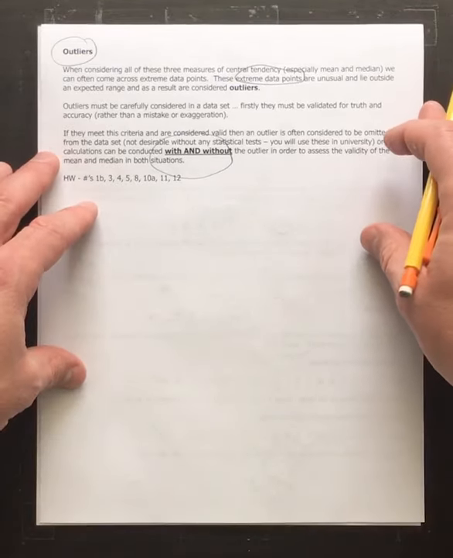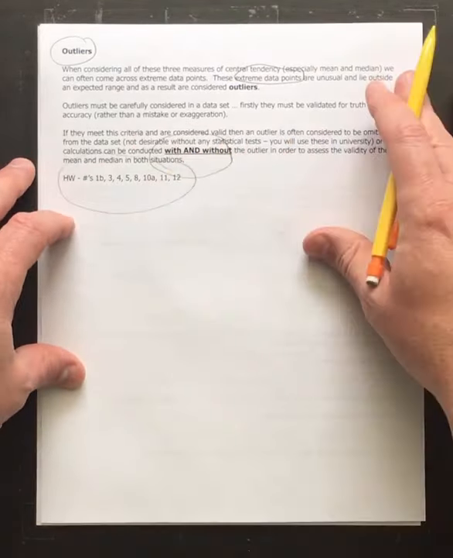When we're looking at a normal distribution. You've got a fair bit of homework there to do, so go ahead and get to work on that.